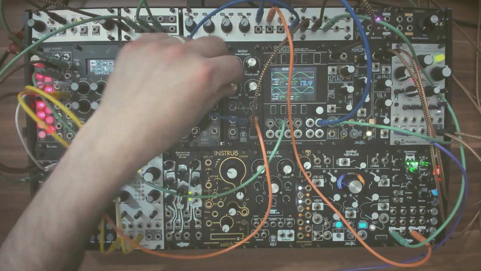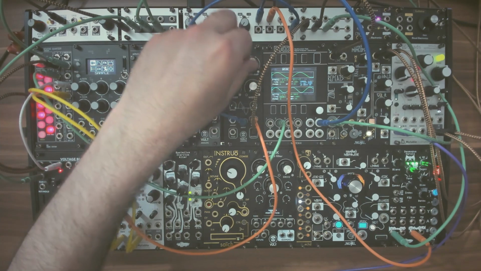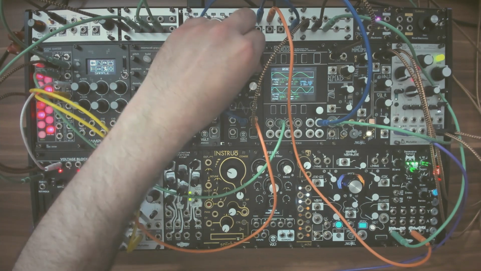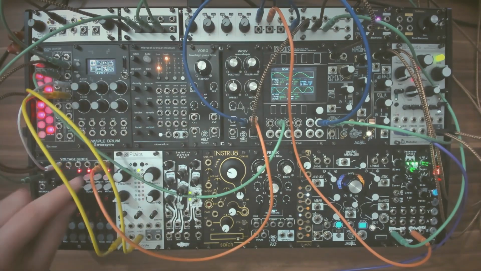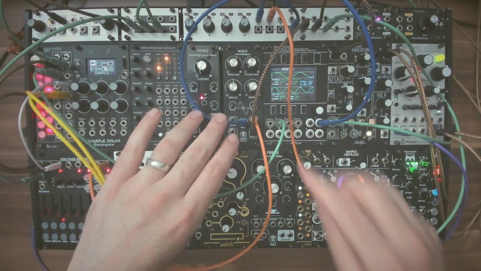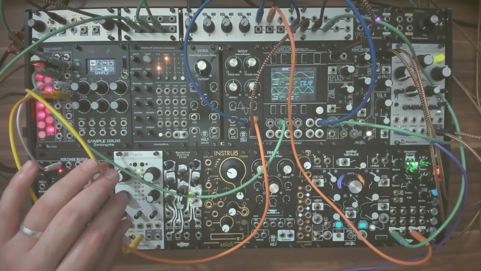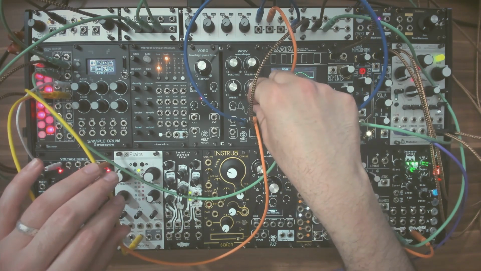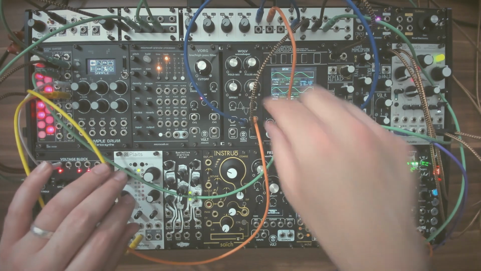And of course I can change the sound now with Wolv. I also have a sequence here from the Voltage Block going to the width CV input. That I can also bring in.